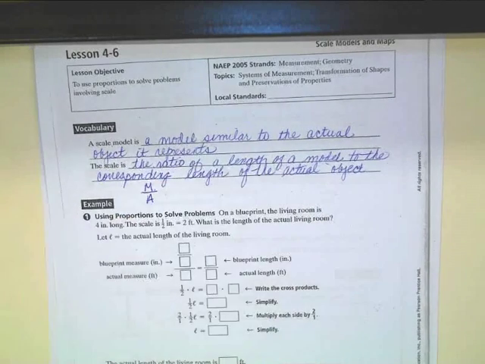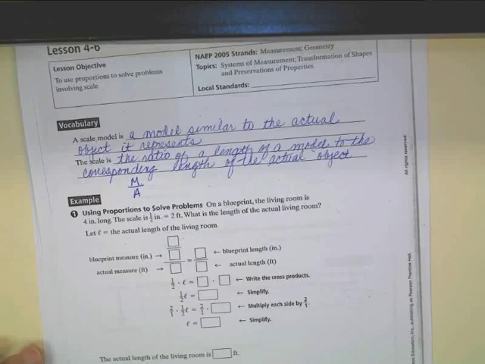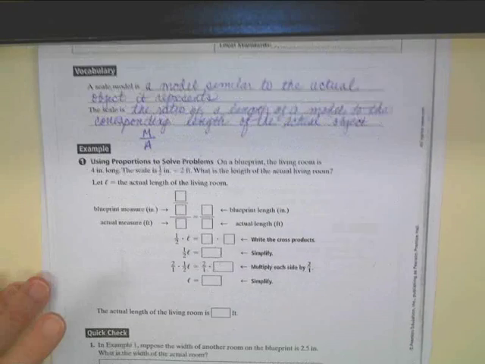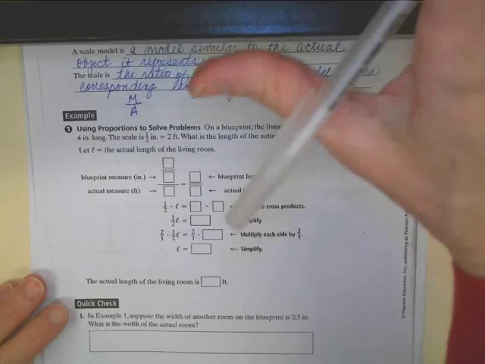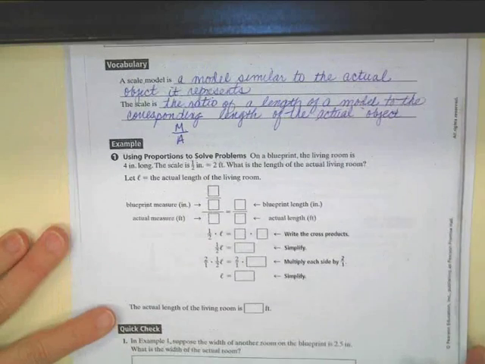So sometimes I write M over A, model to actual, very similar to the image over the original from the previous section. So I kind of tie those two together, and it's very consistent on how we set up these ratios when we're looking for them. So that's helpful. If you think of it that way, I think it will be a little more helpful.